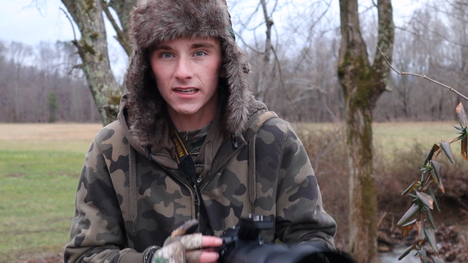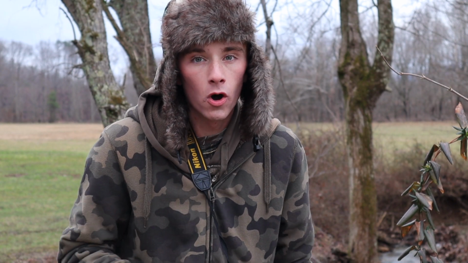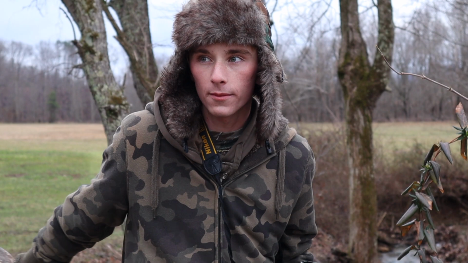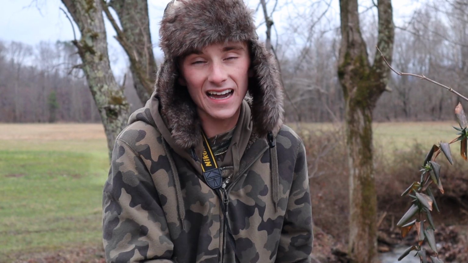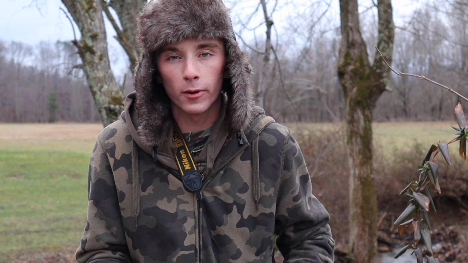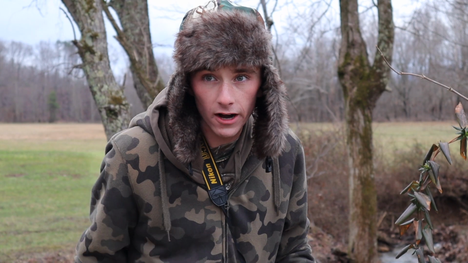Oftentimes, if you're packing around a big telephoto lens all day long, that can get tiresome. Or if you're holding it up in the air to photograph an animal for long periods of time, that can get tiresome. So it's important to have a tripod that you can properly mount your lens and your camera onto. It's going to take a lot of that weight off your shoulders.